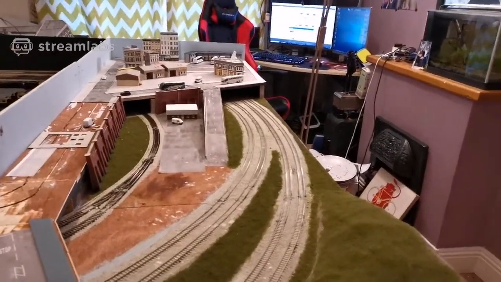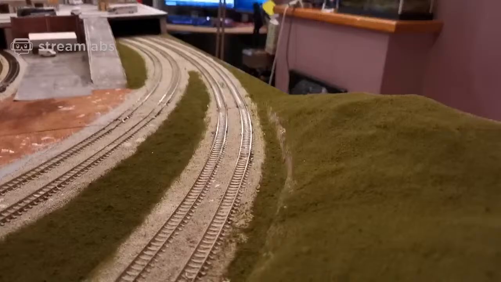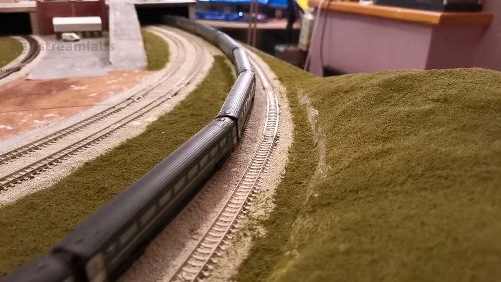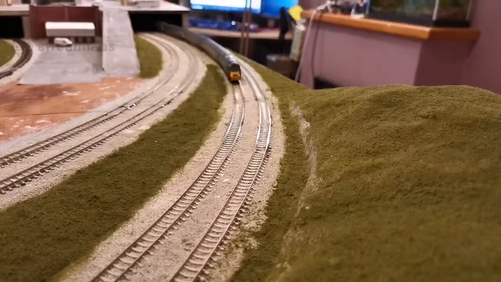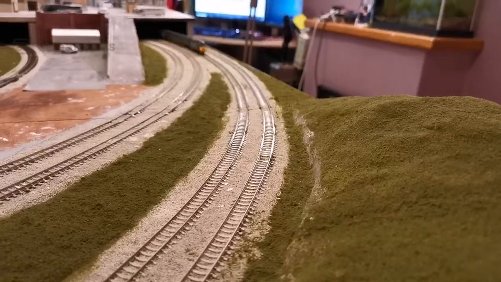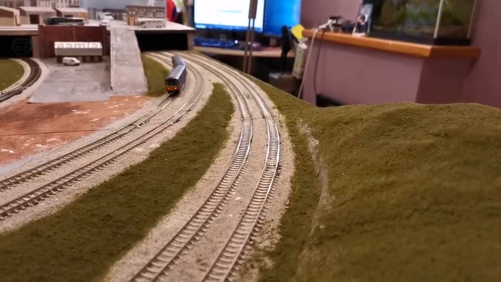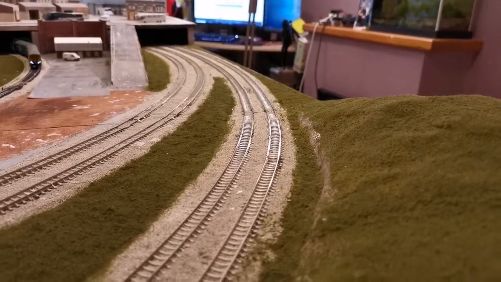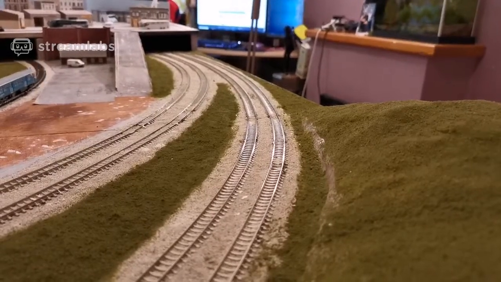Now I don't know if you guys have noticed or you've seen my videos before, but my corners are actually tilted. They're canted. Whoopsie daisy. Canted. So the train actually leans over into the corners just like the real thing does. So there is a previous video showing that, but obviously not everyone's seen all of those, so just so you know.